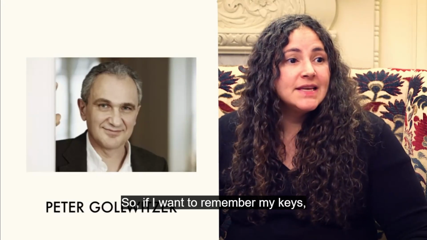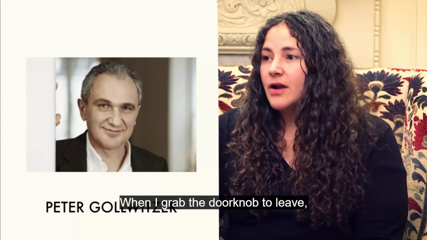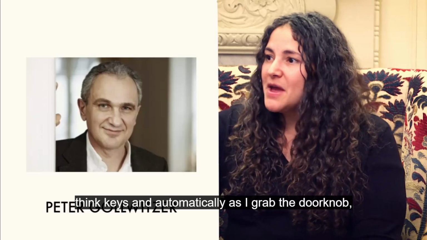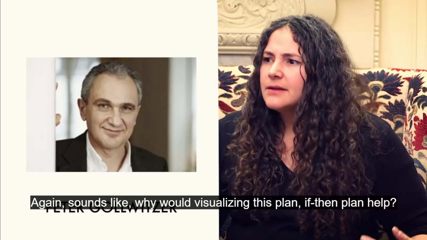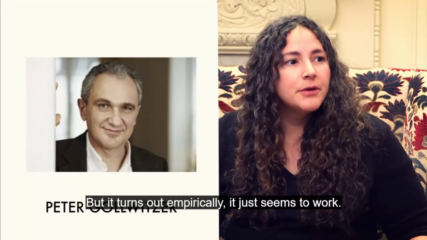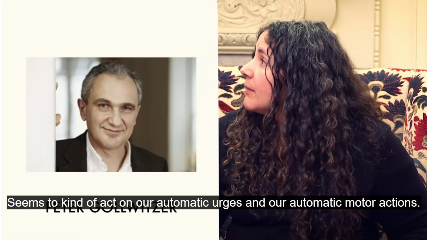So if I want to remember my keys, I think of some specific action I'm going to do: when I grab the doorknob to leave, think keys. And automatically as I grab the doorknob, all of a sudden that plan pops up and it can actually help me. Again, sounds like, why would visualizing this if-then plan help? But it turns out empirically, it just seems to work. It seems to kind of act on our automatic urges and our automatic motor actions.